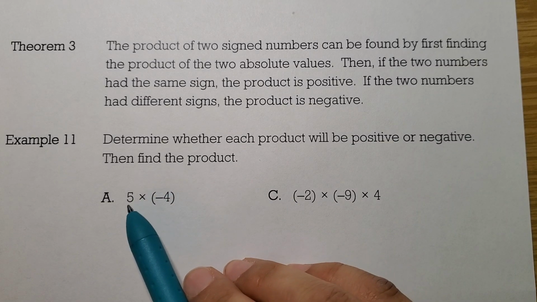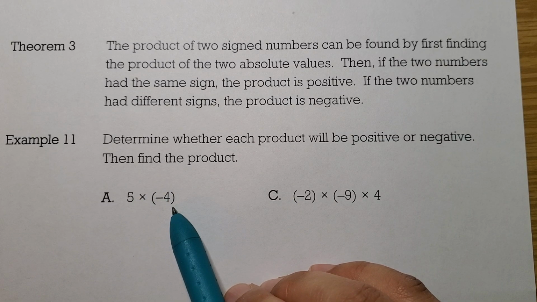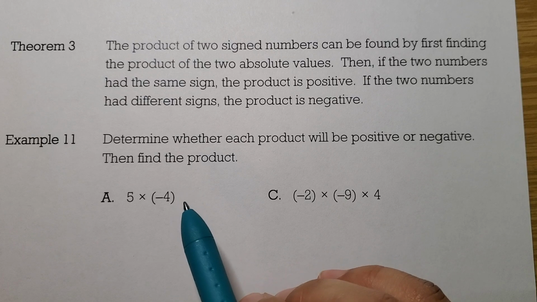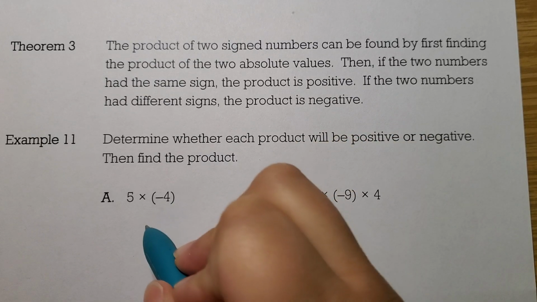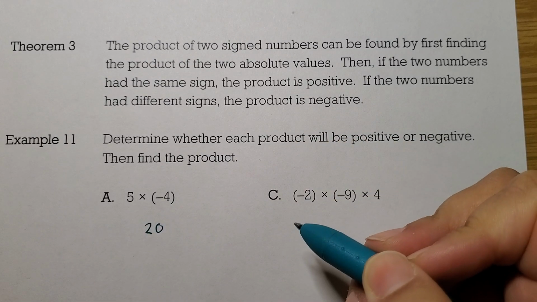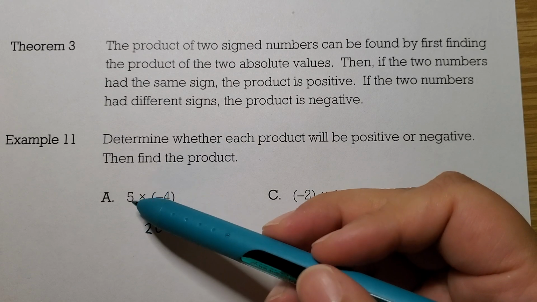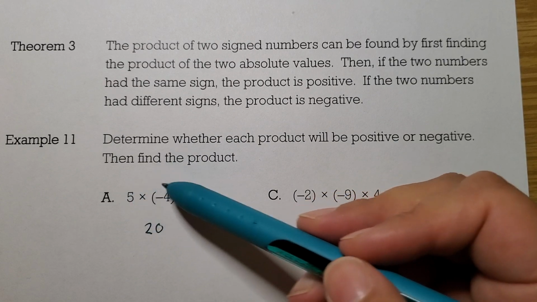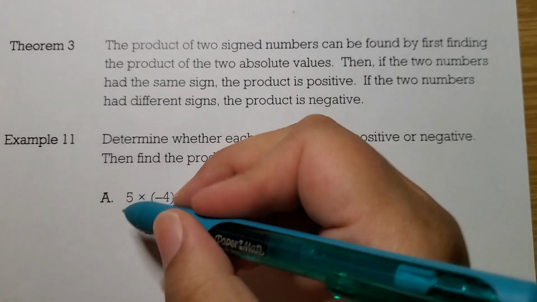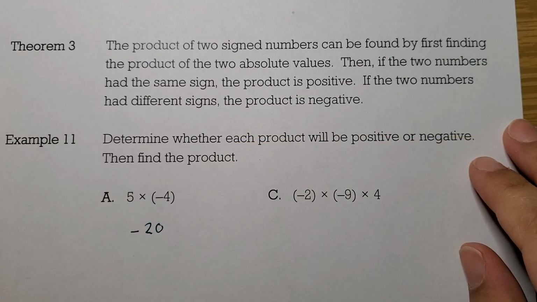If I wanted to do 5 times negative 4, I'm going to think, what is 5 times 4? So 5 times 4 is 20. And then my numbers had different signs. So since the signs were different, we're going to get a negative number.